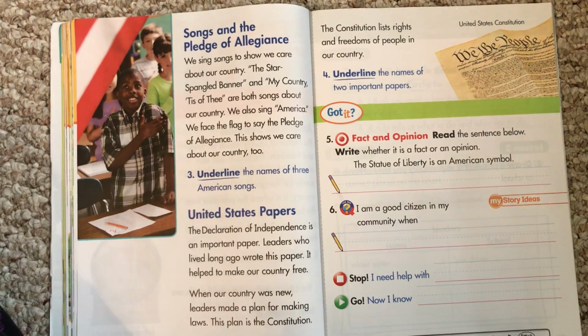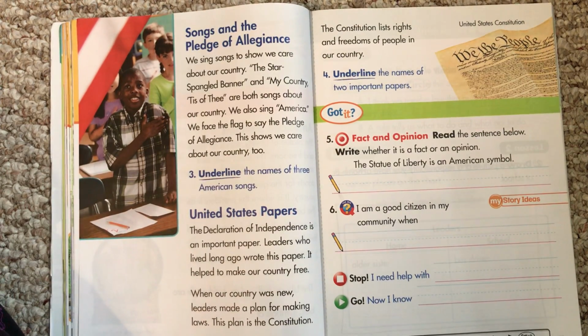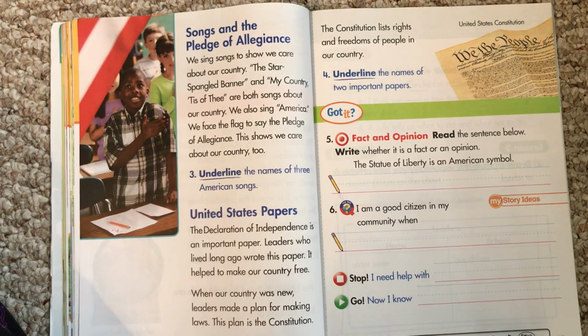Songs and the Pledge of Allegiance. We sing songs to show we care about our country. The Star-Spangled Banner and My Country 'Tis of Thee are both songs about our country. We also sing America. We face the flag to say the Pledge of Allegiance. This shows we care about our country too.